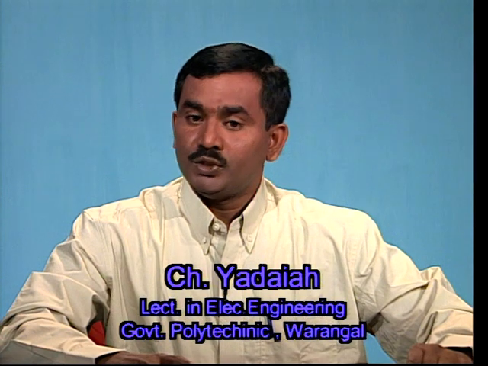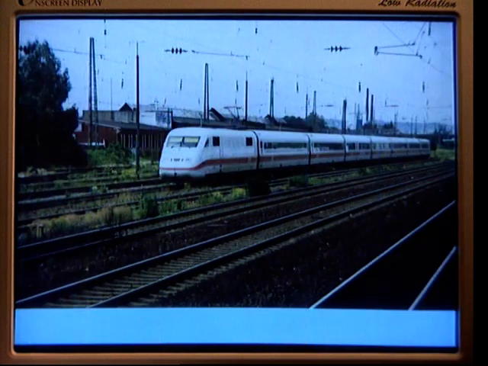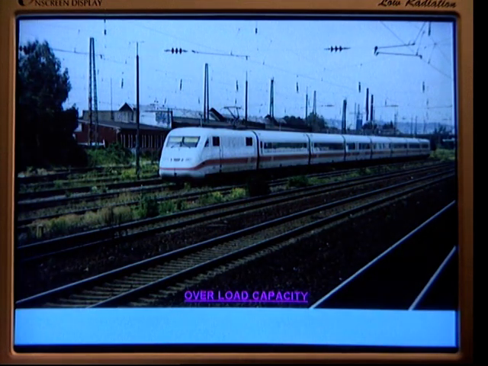And so, due to frequent start and stop, the motors will be subjected to rapid voltage fluctuations. Our motor should be able to withstand even these fluctuations. Let us go to the next characteristic, that is overload capacity. Our motor should be designed such that it can bear the overload.